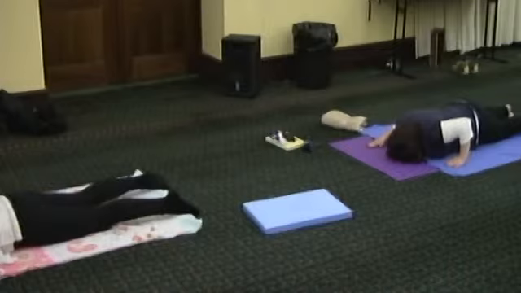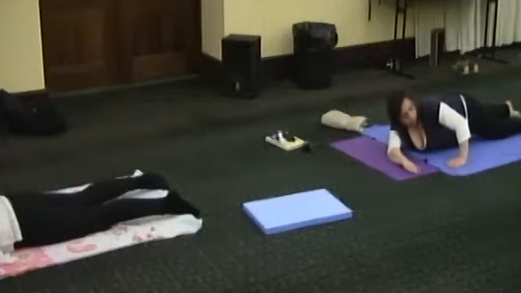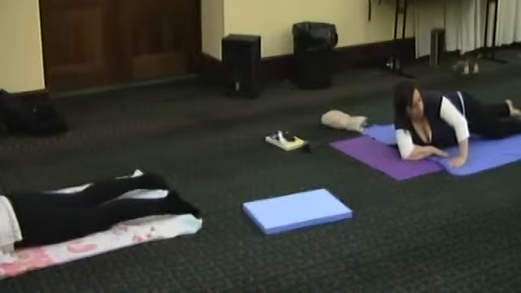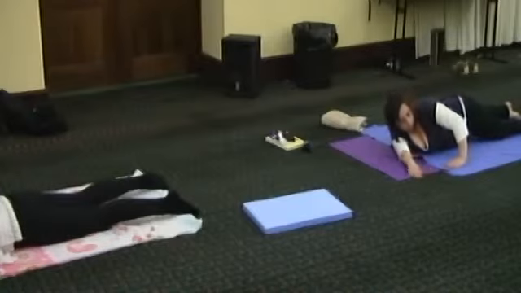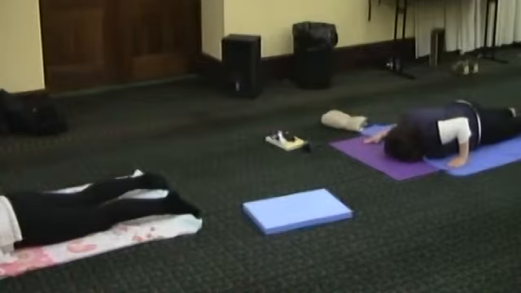Now you're all doing really well, so please continue. Take that hand all the way around so that it comes underneath you and ends up on the right-hand side until you've made a full circle with the arm. So there'll be a moment when your left hand has to leave the floor because the right arm has to go under it.